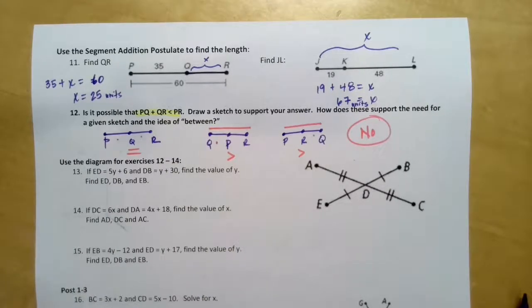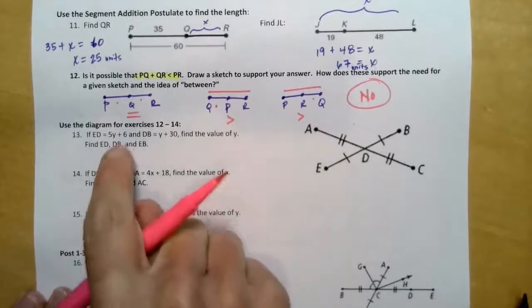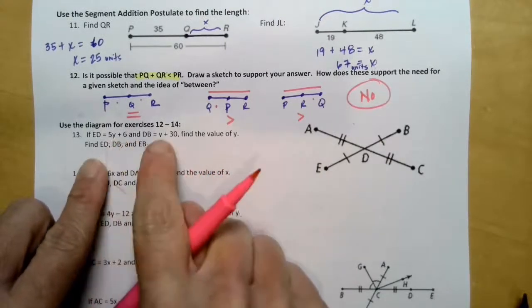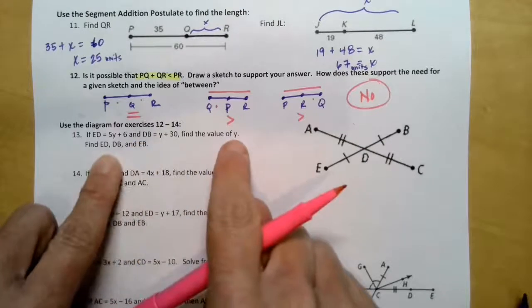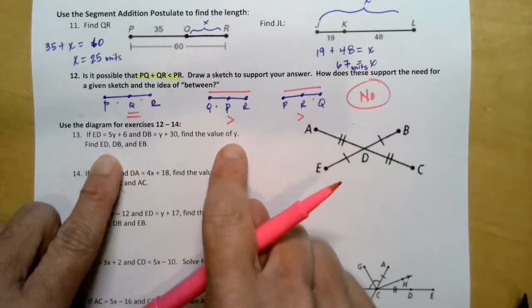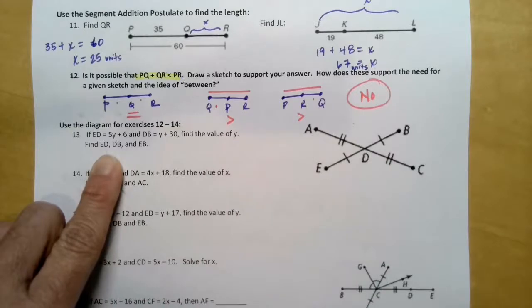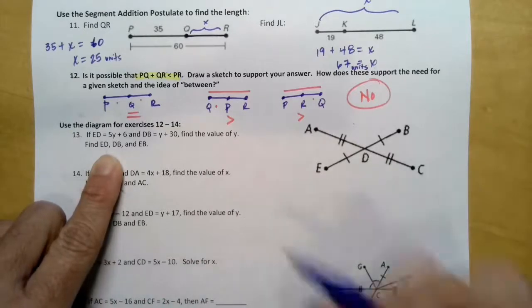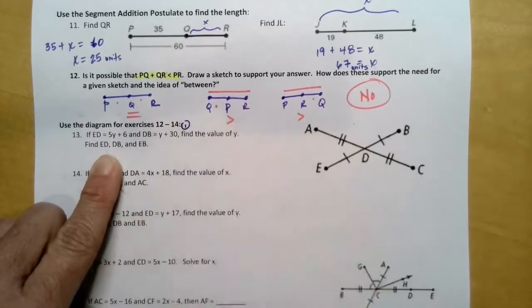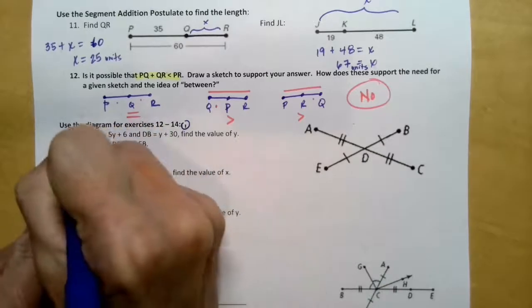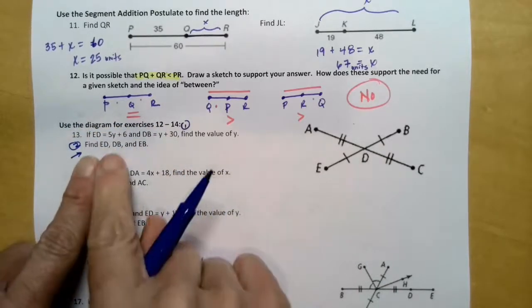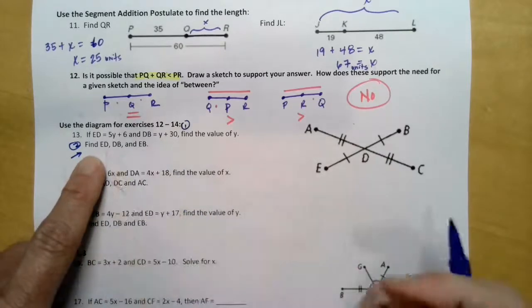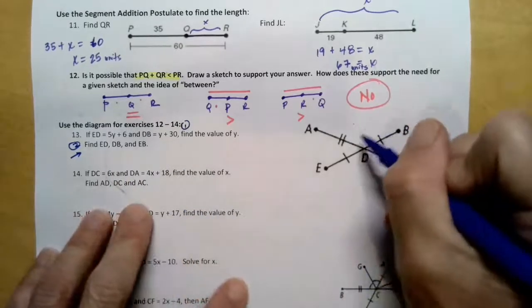All right. In the next one, if the distance from E to D is 5y plus 6, and the distance from D to B is y plus 30, find the value of y. So we've got two steps here, and I want to make sure that you're smart about how you do this, because number one, you have to find the value of y, and then don't forget to answer these questions, because we need to make sure that we finish what we start. All right, so let's see.